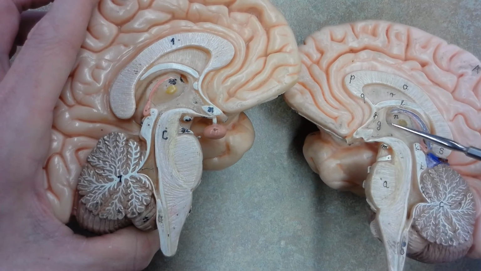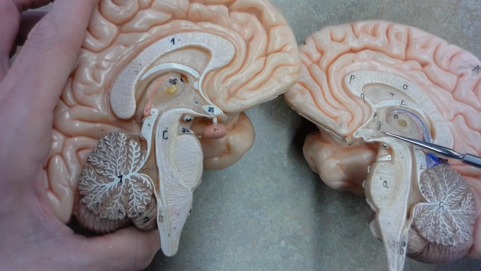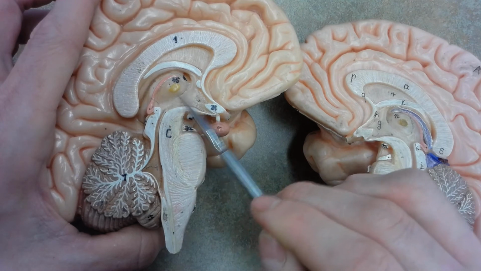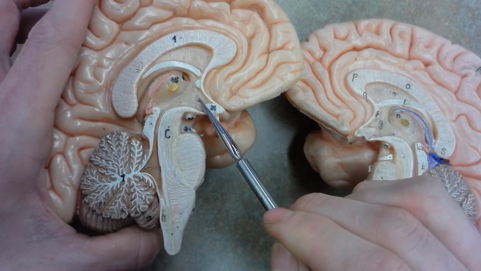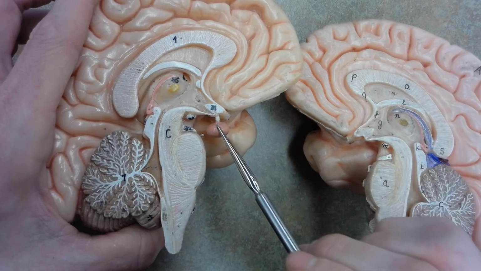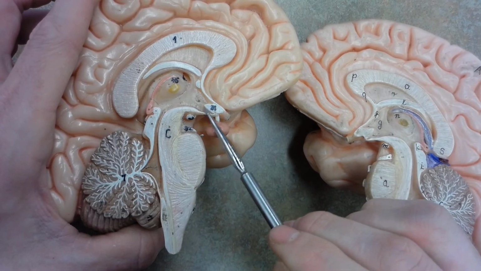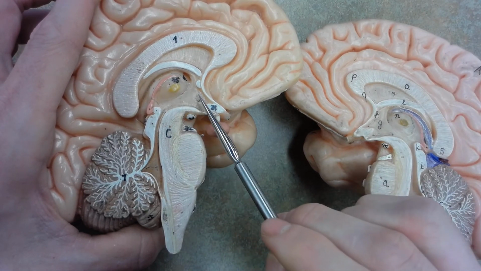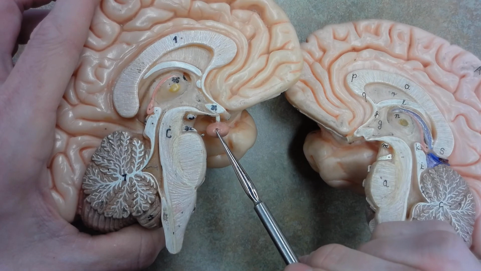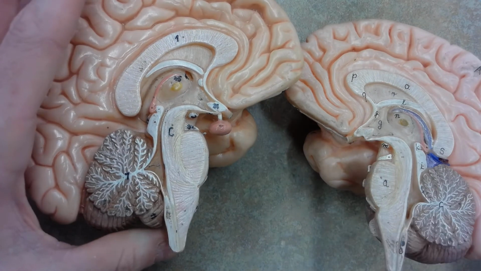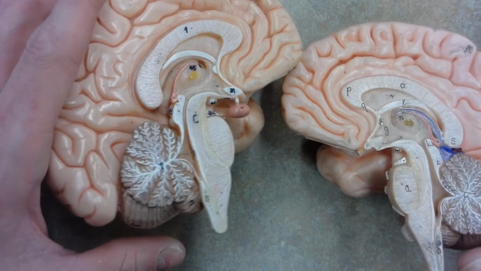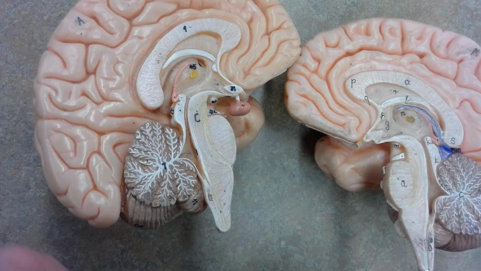So again, this is the thalamus. This is the hypothalamus underneath it. On this side, thalamus, hypothalamus underneath it. And on this side, you have the pituitary gland hanging off of the hypothalamus. So you have thalamus, hypothalamus, pituitary gland. And that completes all the structures on the brain lab.